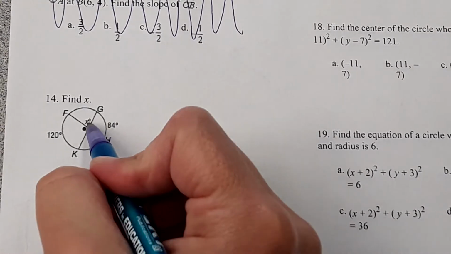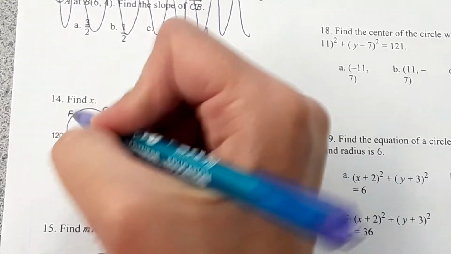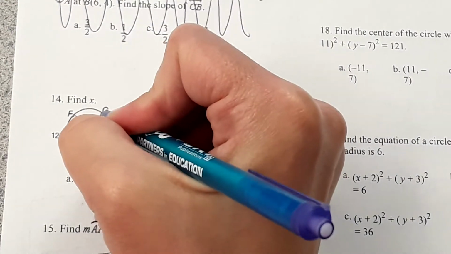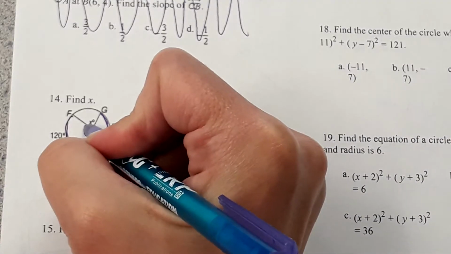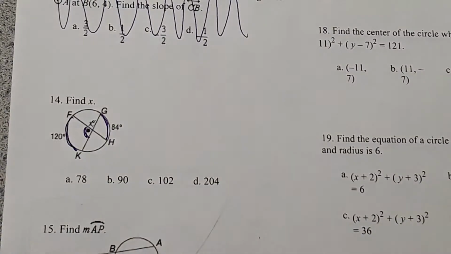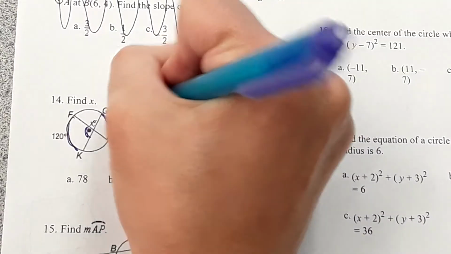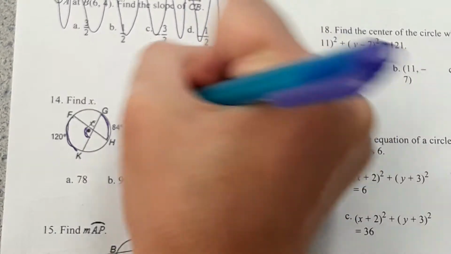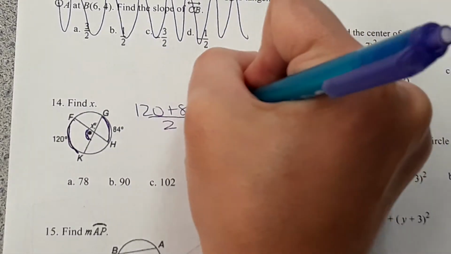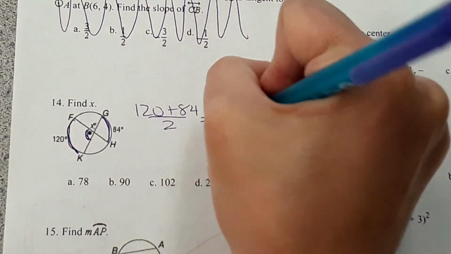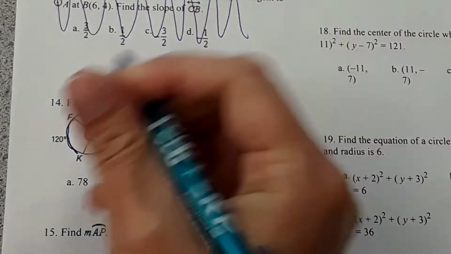Find X, this degree measure right here. It shows you that this arc measure and this arc measure. We can take the average of those two arcs to find this angle, and then use that to find angle X. So we're going to do 120 plus 84 divided by 2 to find the average. That comes out to 204 divided by 2 equals 102 degrees. So that's this angle right there.